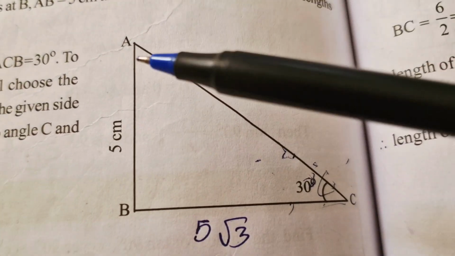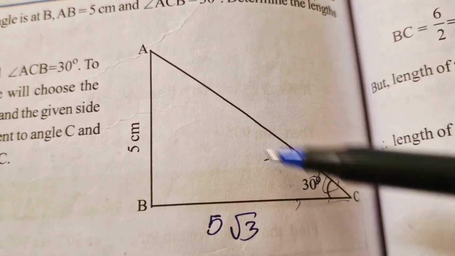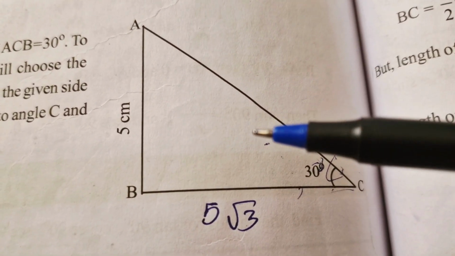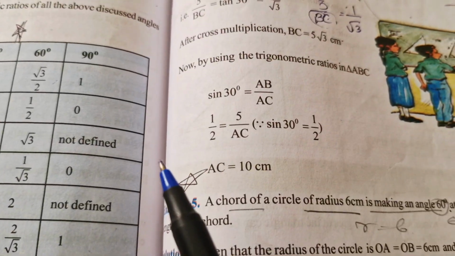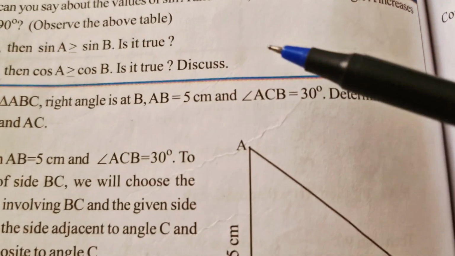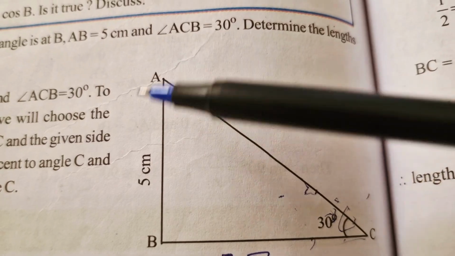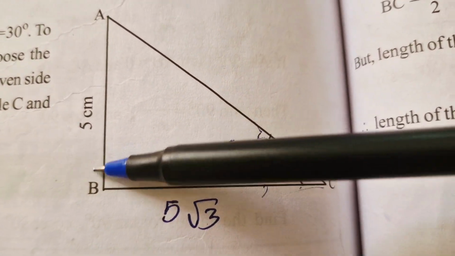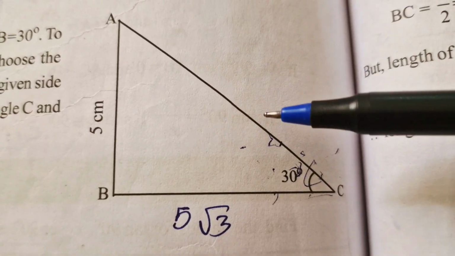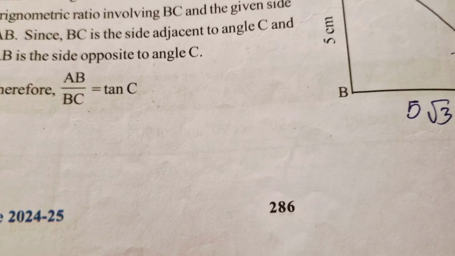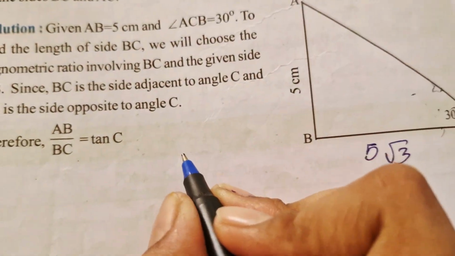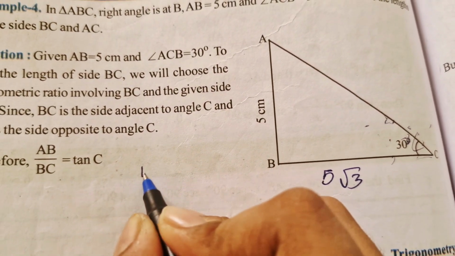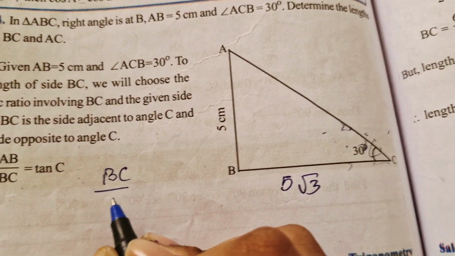And let us find this one side. We can take this ratio or this ratio. In this question they have taken sine 30, opposite by hypotenuse. We can take this BC by AC too. It is not there in the question, so let me take that. So what is BC by AC?